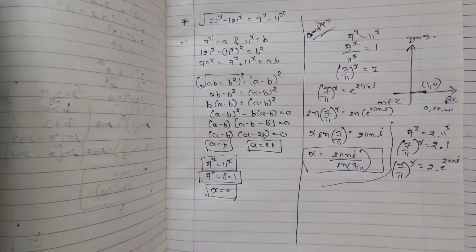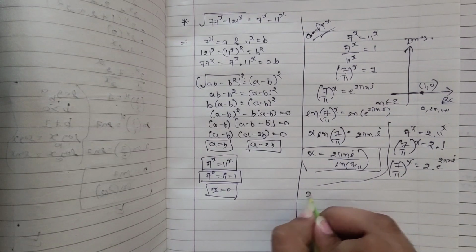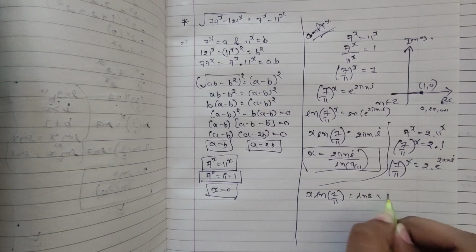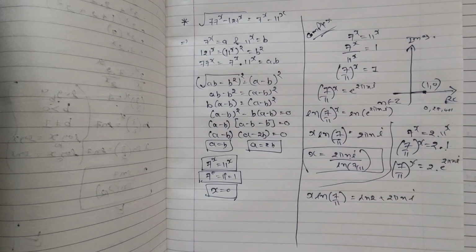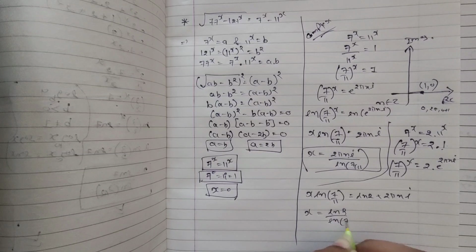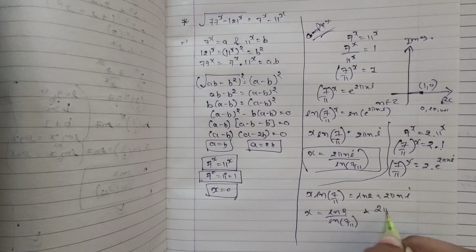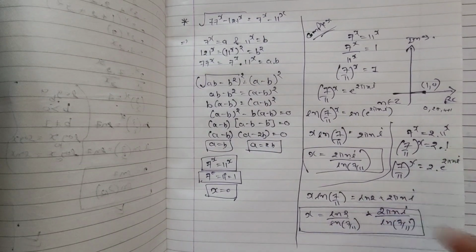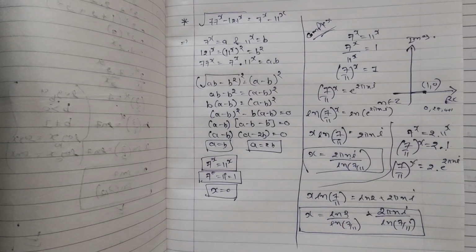Now again I will take the natural log on both sides. So it will become x into ln(7/11), which will be ln 2 plus 2 pi n iota, right? So now ln(7/11) will go into the denominator of both of these terms. So ln 2 divided by ln(7/11), and in the same way 2 pi n iota divided by ln(7/11). Agree? This is our complex form for this equation. Also, if you put n equal to 0, then your real value will be ln 2 divided by ln(7/11), right? This is the generalized form for the complex solution.